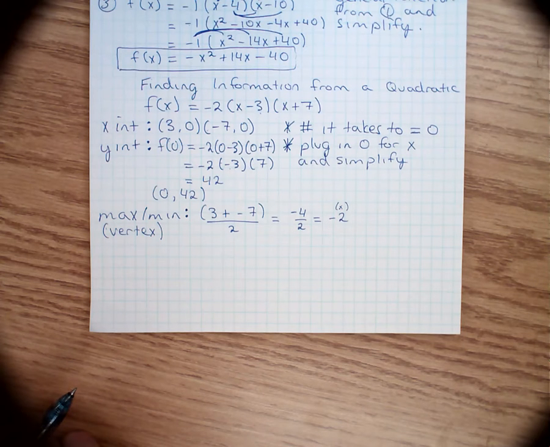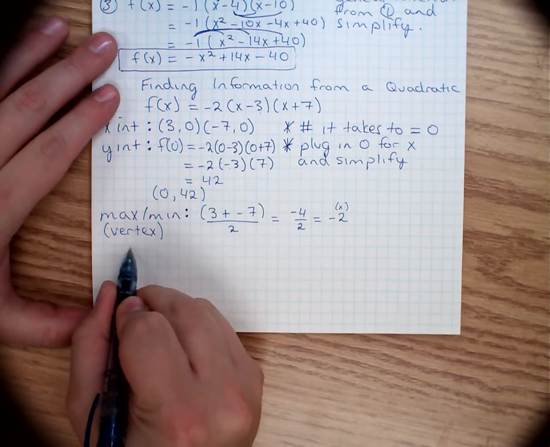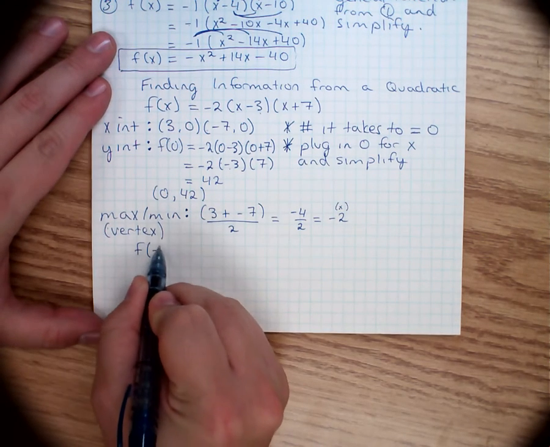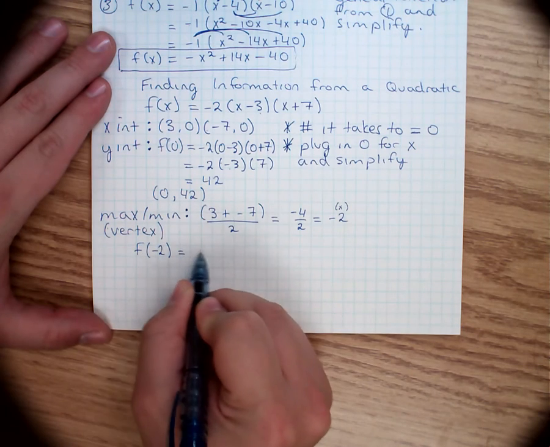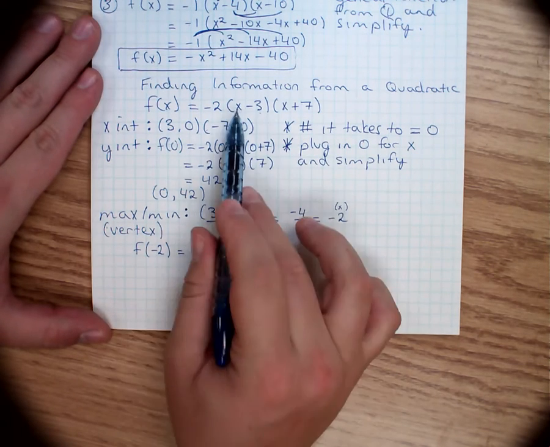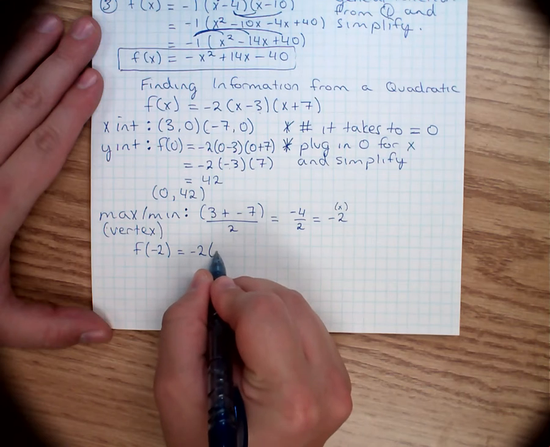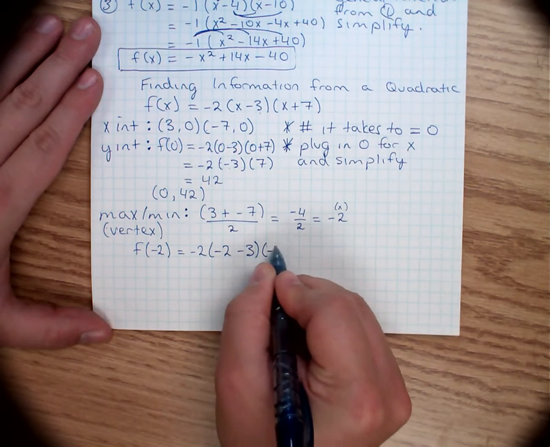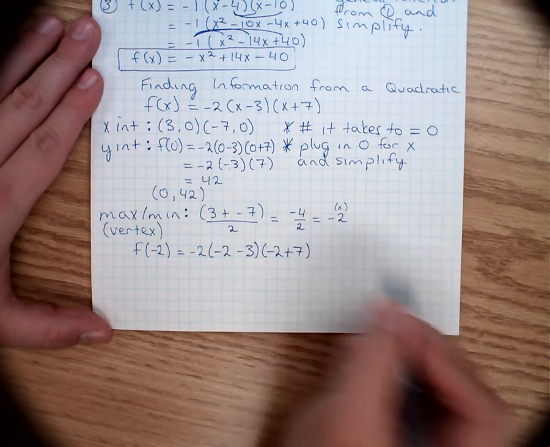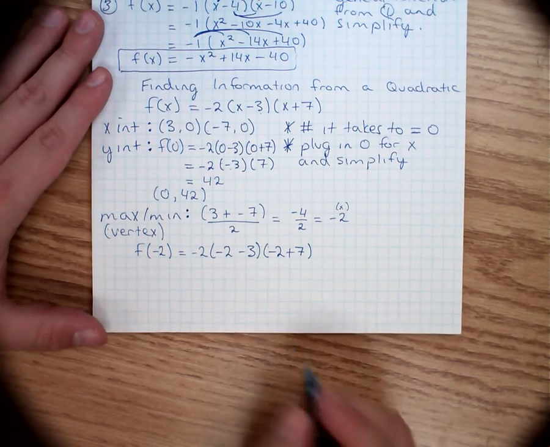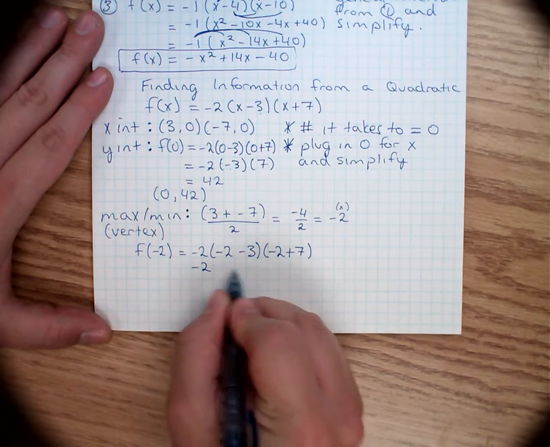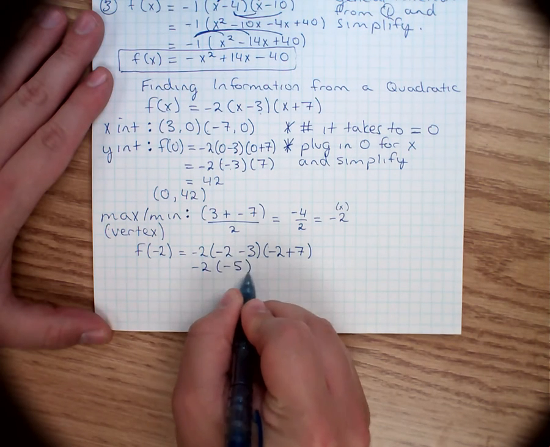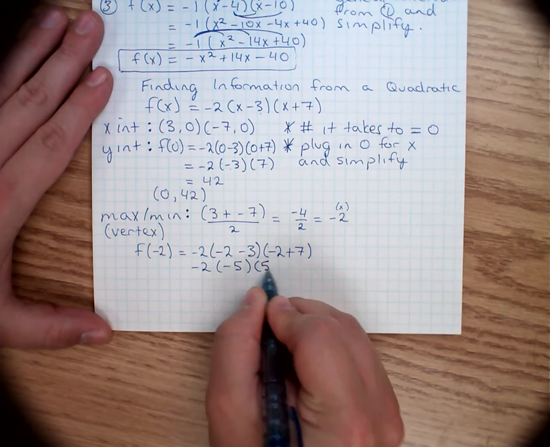Now how do I find my y value? I agree. So I plug -2 in for x. So I have -2 times -5 times +5.